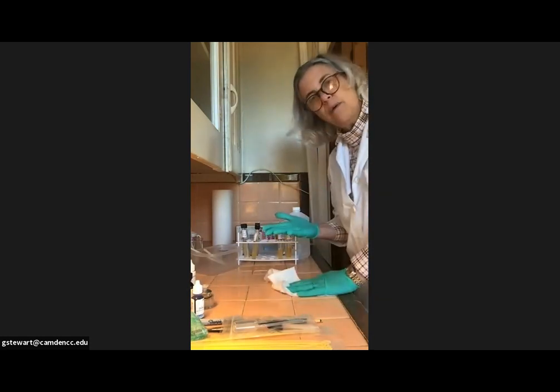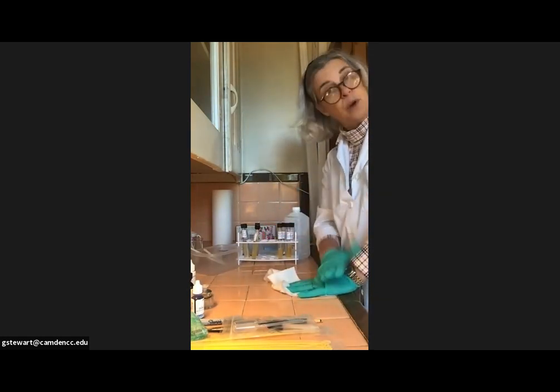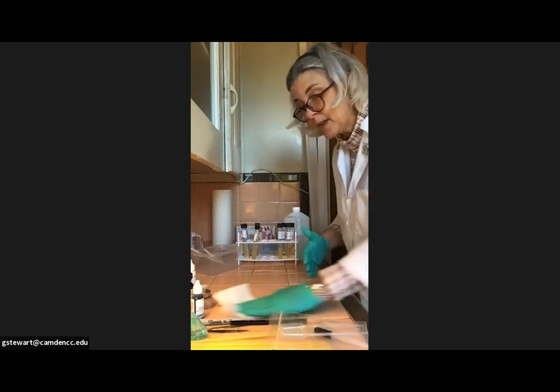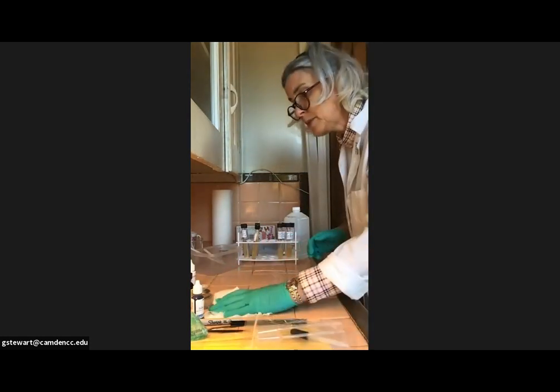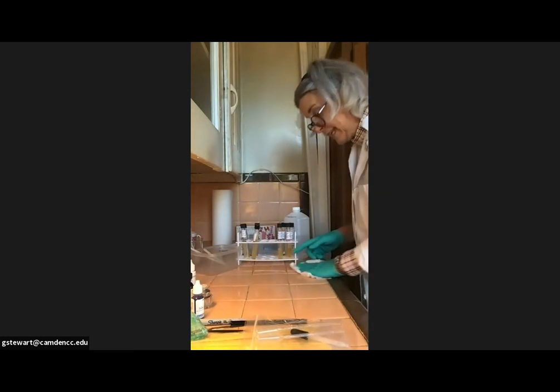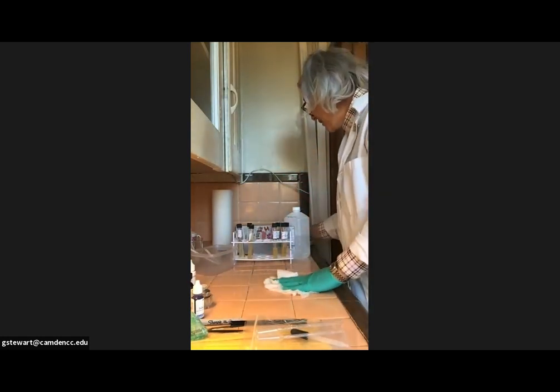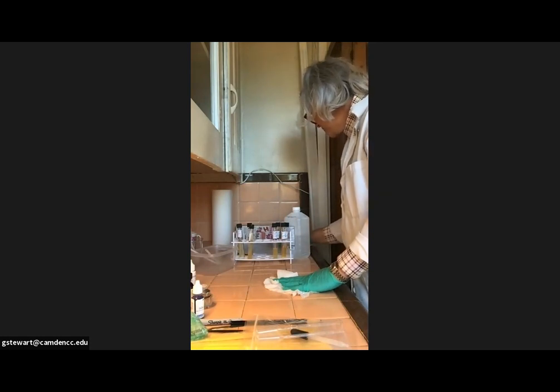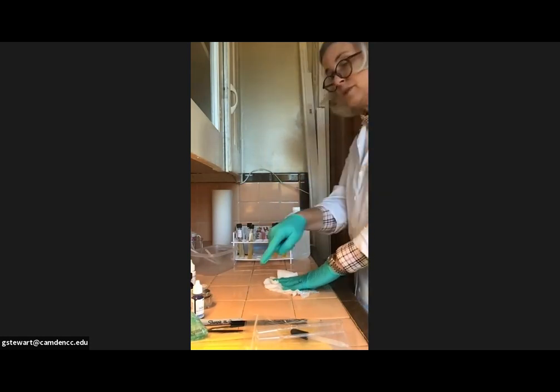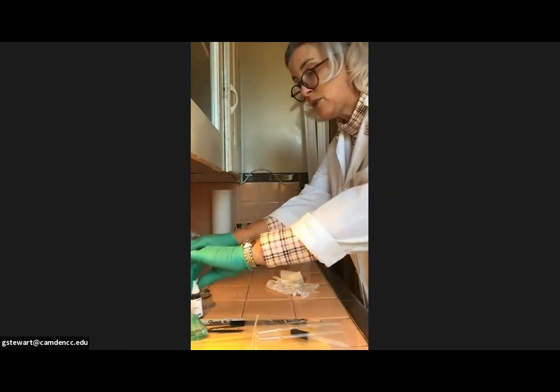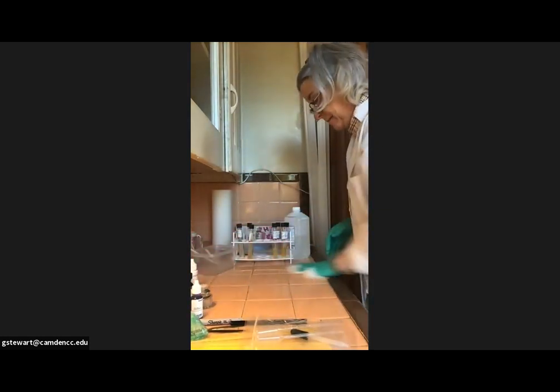My kit did not come with a methylene blue stain. I don't know if yours did or not. I think it was supposed to. So if you did not get the methylene blue in your kit, you can just skip that simple stain. That's what I'm going to do. I'm going to skip the simple stain for methylene blue and just use the crystal violet and the safranin, which are part of the gram stain set.